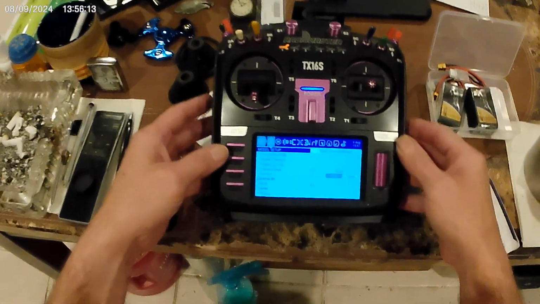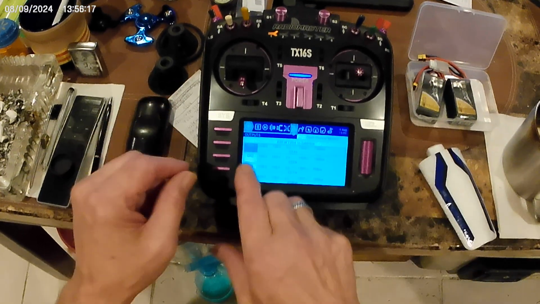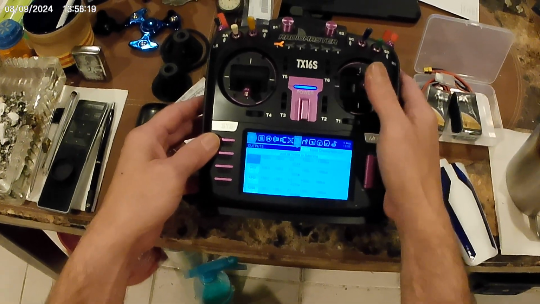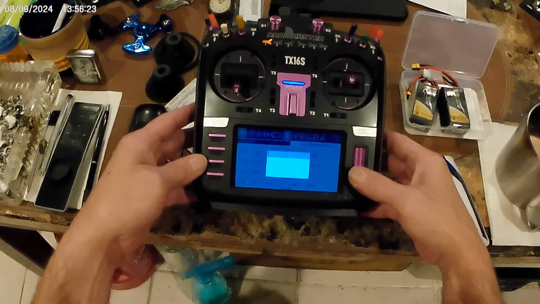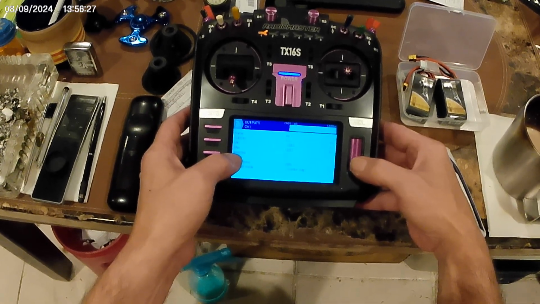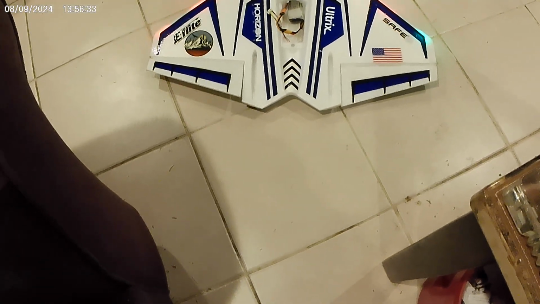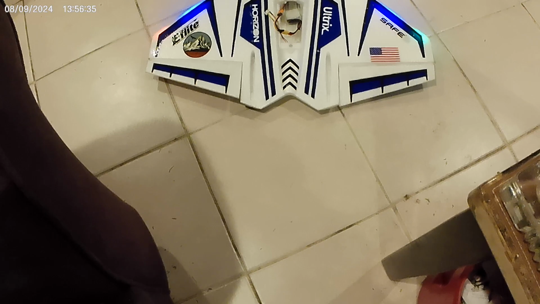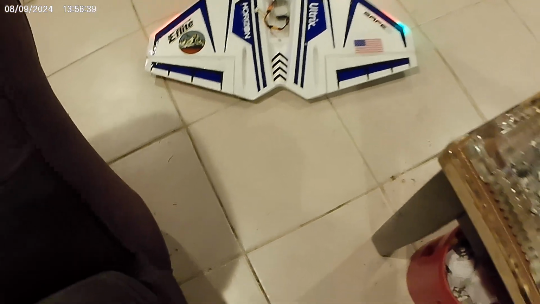So we go into here, outputs. So this is the ailerons. They're going the wrong way. Click it once, edit, and come down to invert. Invert. Now we look at it. Now they're going in the right direction. Right, left, right, left. Elevator is good.